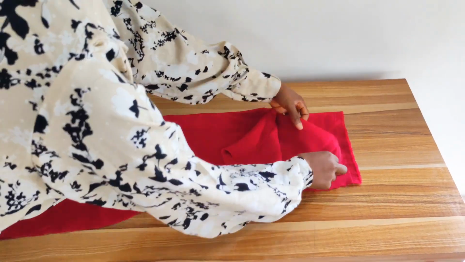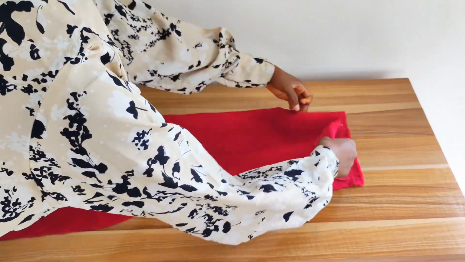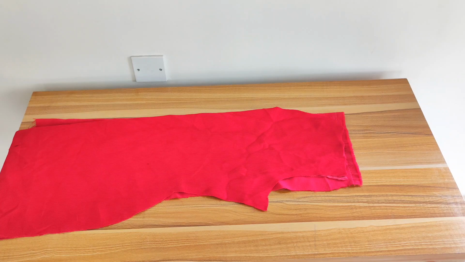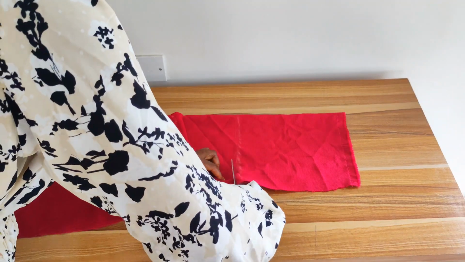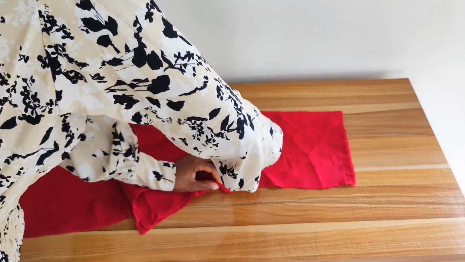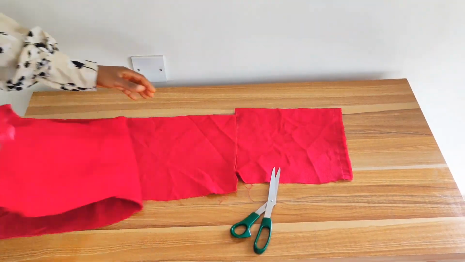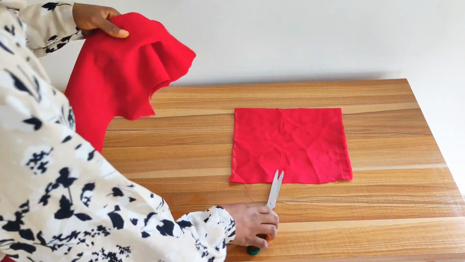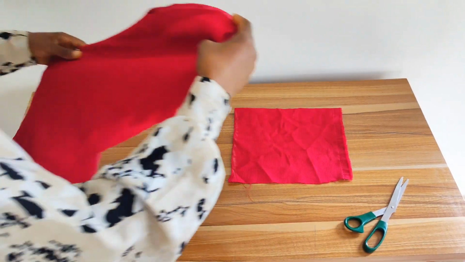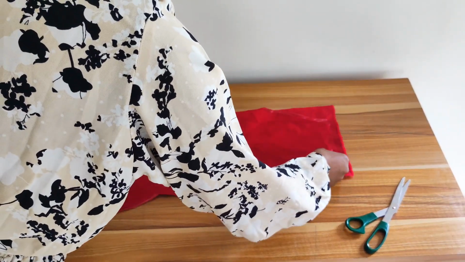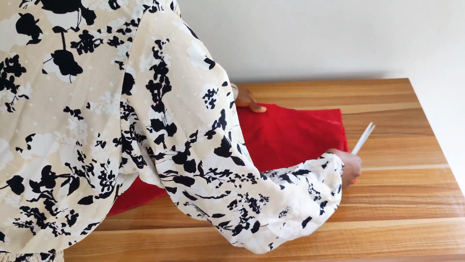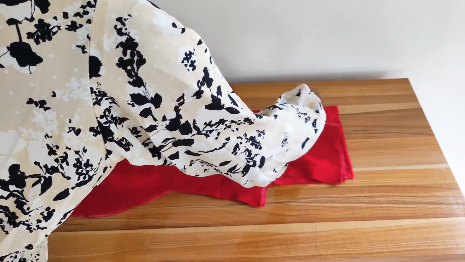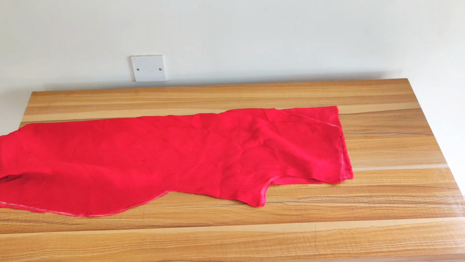Now I'm interfacing a V neckline. A V neckline is one of the easiest necklines to interface, but if you do not do it properly, you may end up creating a U neckline. So you cut out a rectangular piece of fabric like this, one that can go across the shoulders of your dress and is a little longer than your neckline, and that's what I've done. The length of this interface is 10 inches.